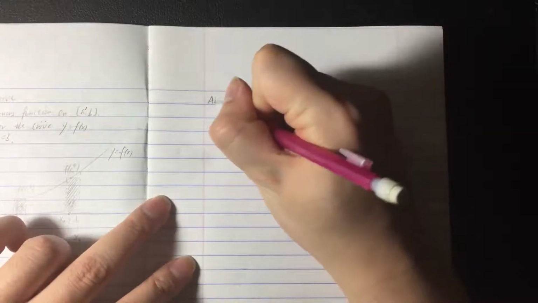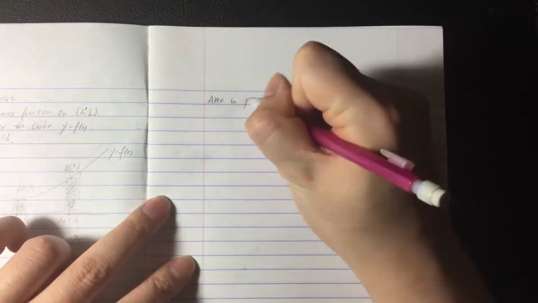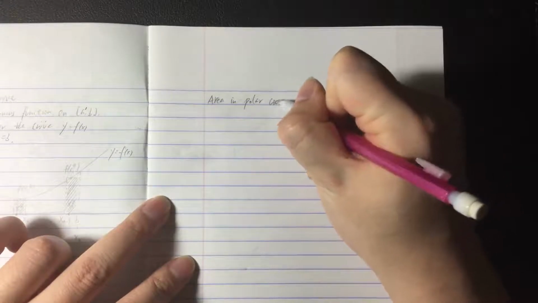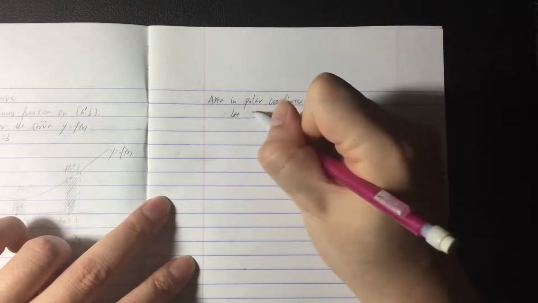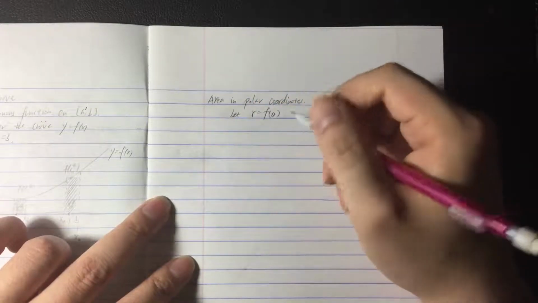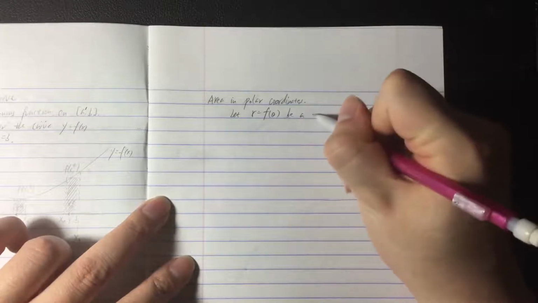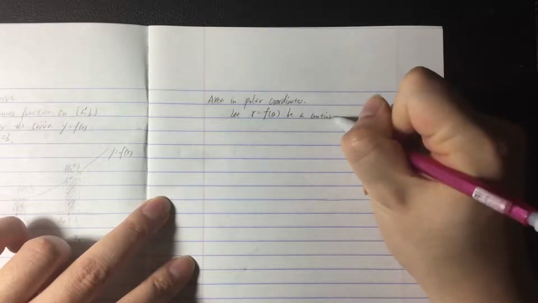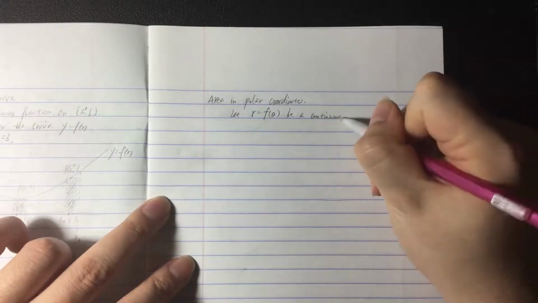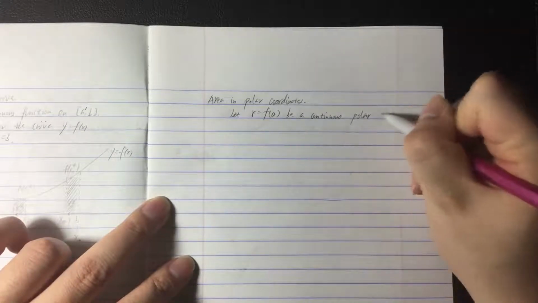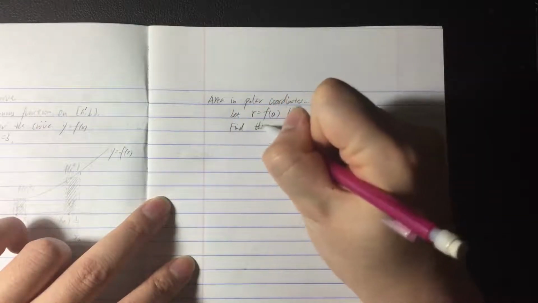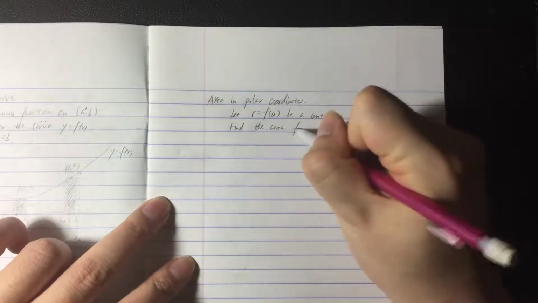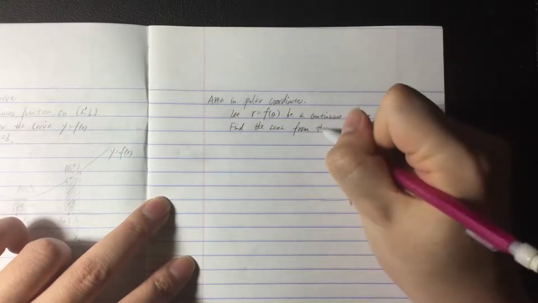Next, let's talk about area in polar coordinates. Let r equal f of theta be a continuous polar curve.